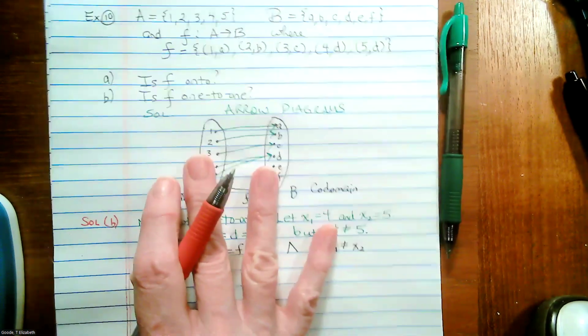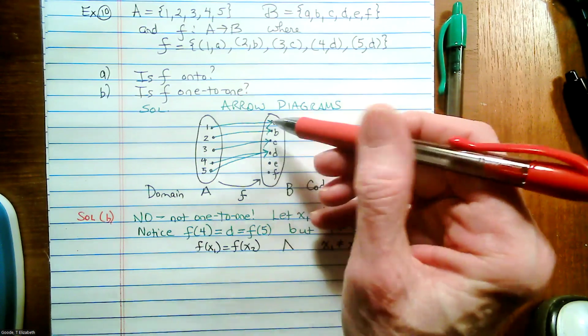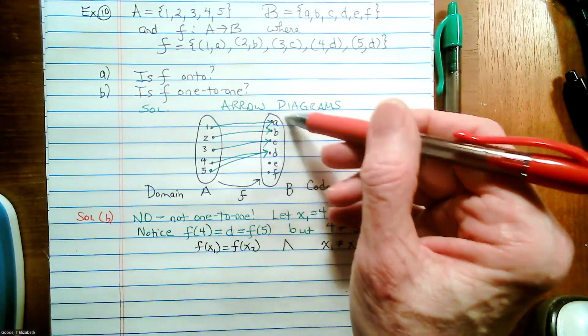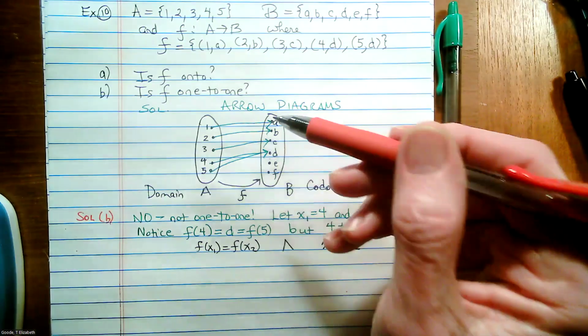Now let's take a look at the question about onto. Does every element in the codomain get hit by an arrow?